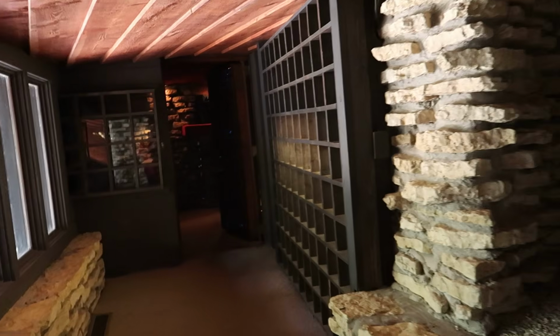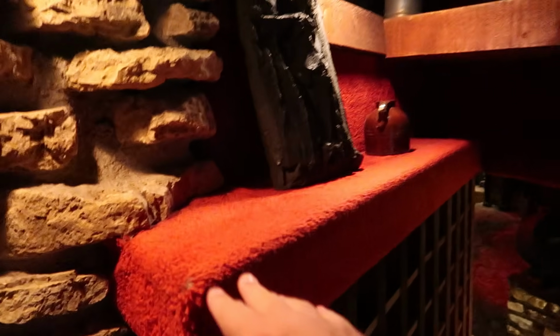Right here we are entering the gatehouse. I guess this is not the main house, but the house that takes us into the main house. You can see the vibe in here. Slow lit. A lot of carpeting. You have carpeting on the shelves here. So we head down.